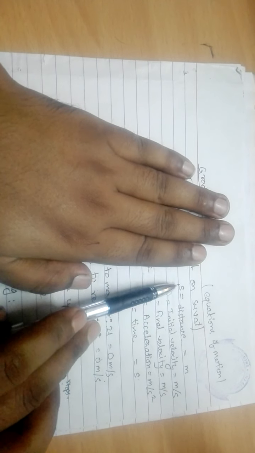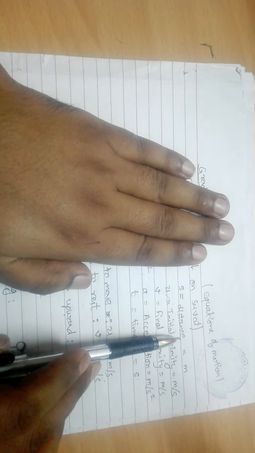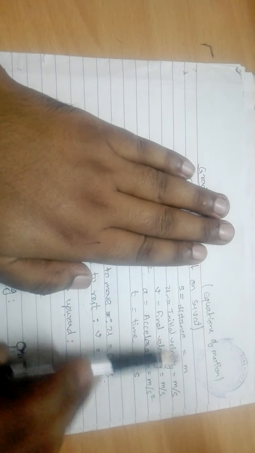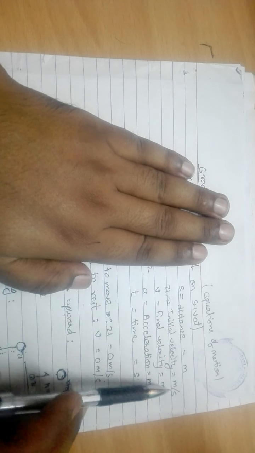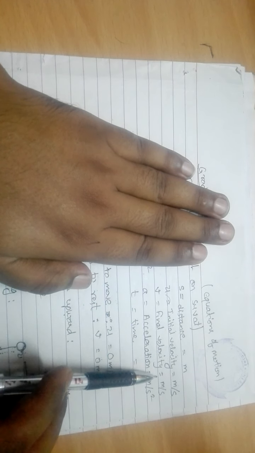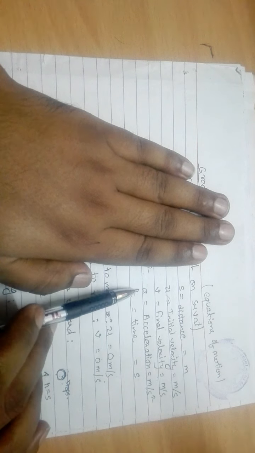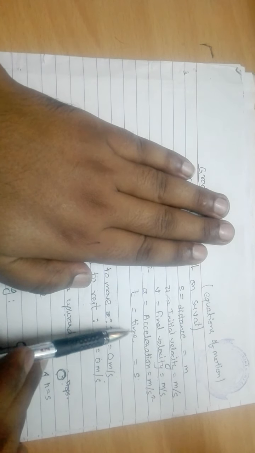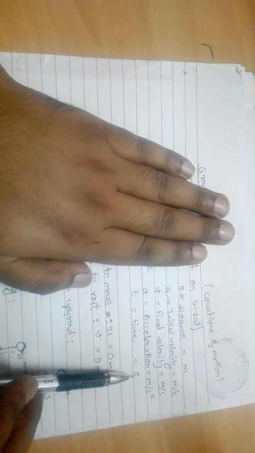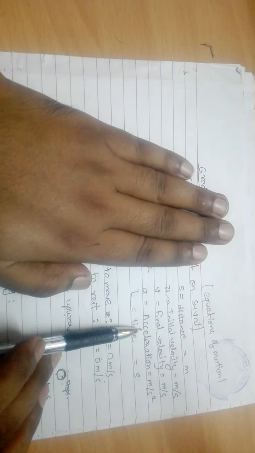the indication of each term in SUVAT. S means distance and its SI unit is meter. U means initial velocity, its SI unit is meter per second. V means final velocity and SI unit is meter per second. A means acceleration, unit meter per second square, and T means time, unit second. This much we have already discussed in our previous class.